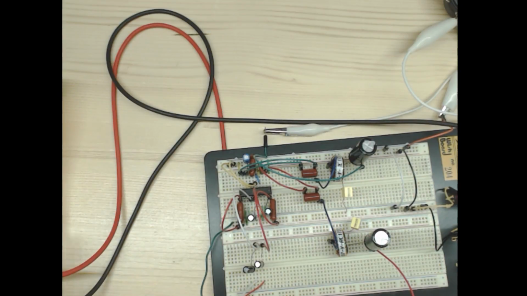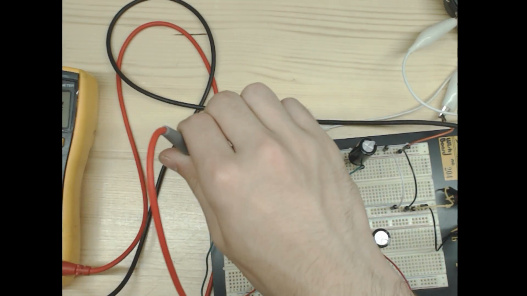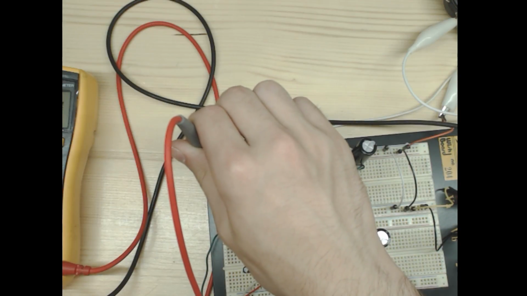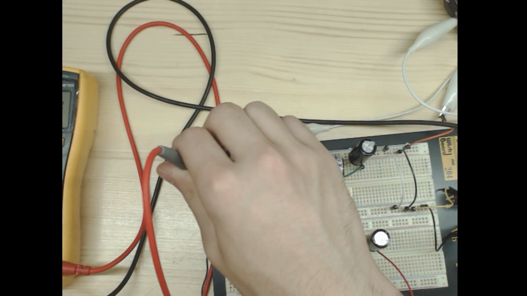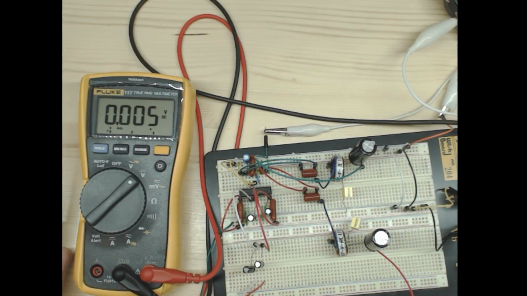Once again, it's not. 11.11 volts at ground. Okay.